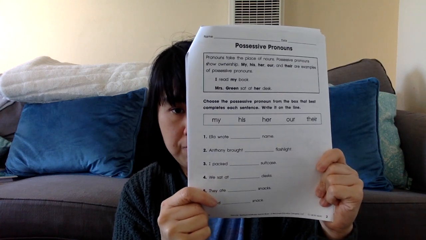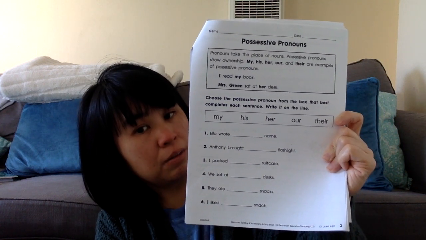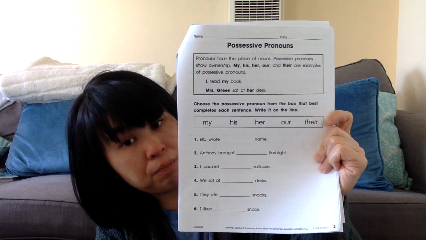All right. So what we're going to do now is look into your packet and I'm going to tell you the directions and read the sentences to you. Okay, so you're going to look for this one. And the direction says, Choose the possessive pronoun from the box that best completes each sentence. Write it on the line. So your choices are my, his, her, our, their. Number 1, Ella wrote name. And I'm going to give you a hint. Ella is a girl.